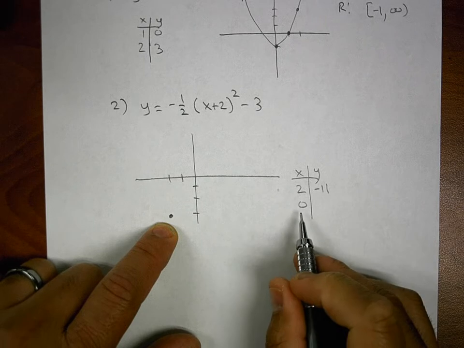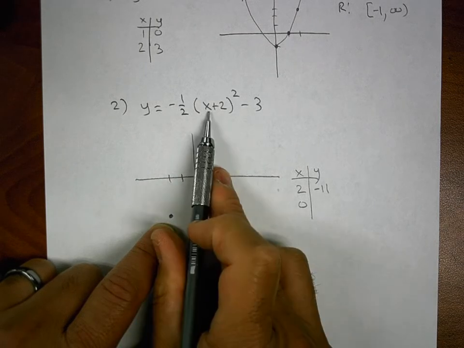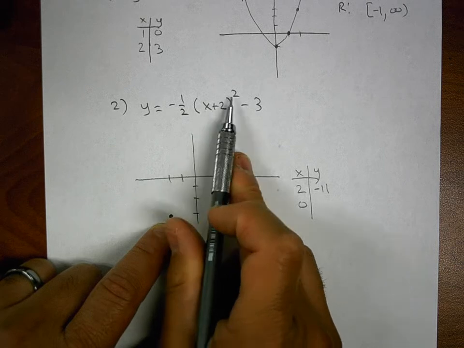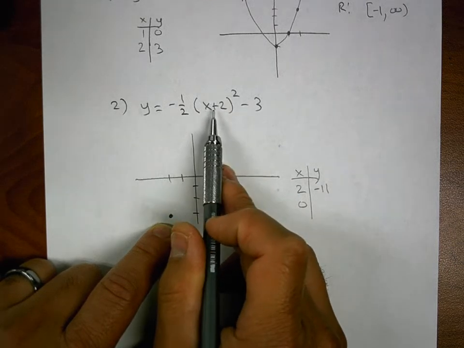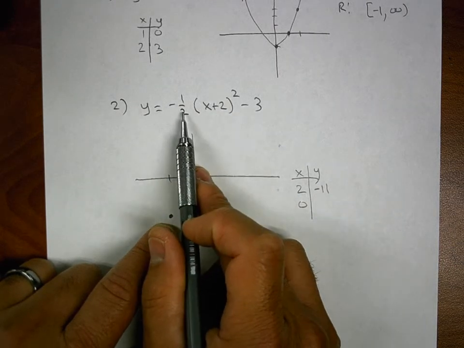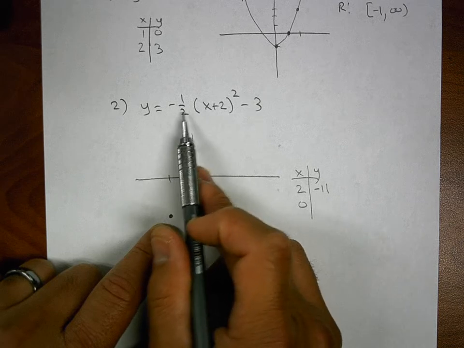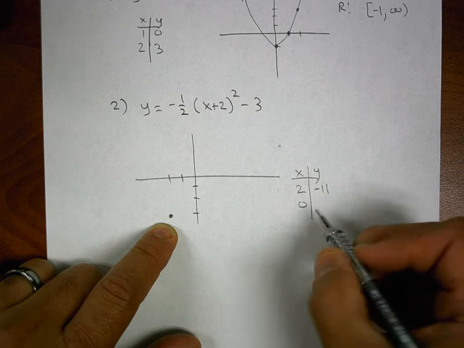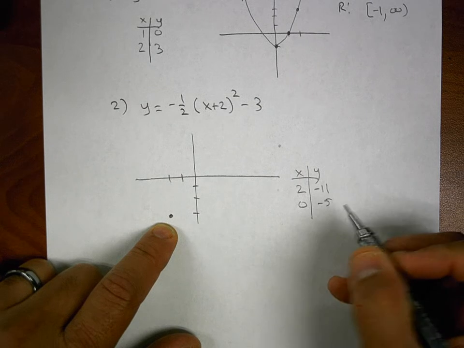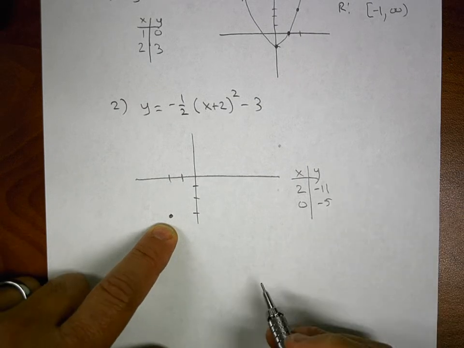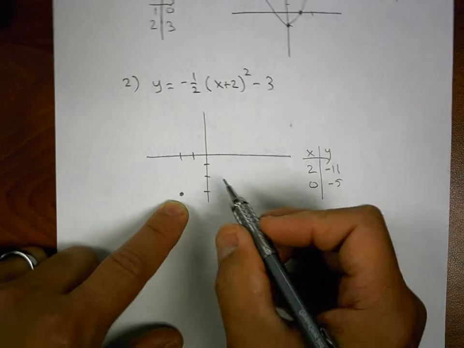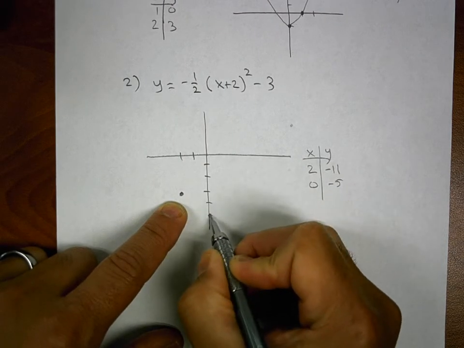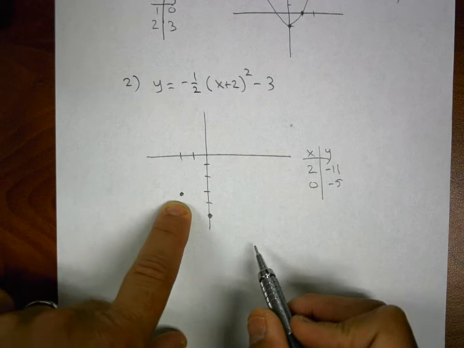Let's pick 0. 0 substituted in for x. So 0 plus 2, we have 2 squared is 4, times negative a half, negative 2. What's negative 2 minus 3? Negative 5. 0, negative 5. Okay, there you go. So let's go ahead and plot 0, negative 5. So 0, negative 1, 2, 3, 4, 5. There you go. 0, negative 5.